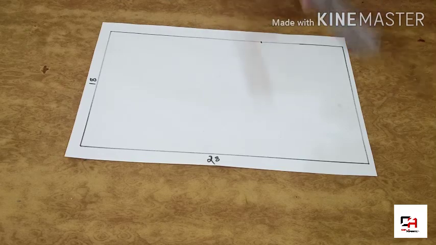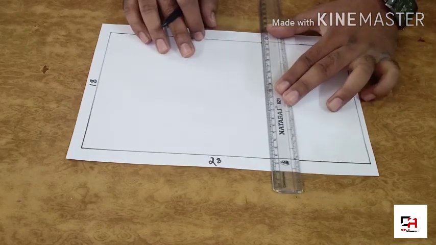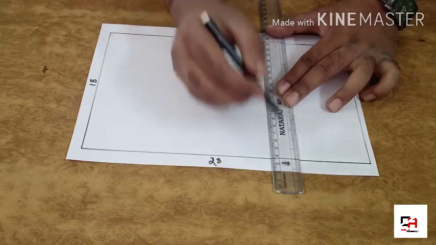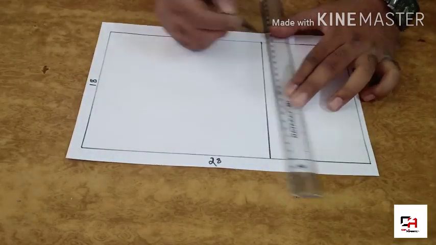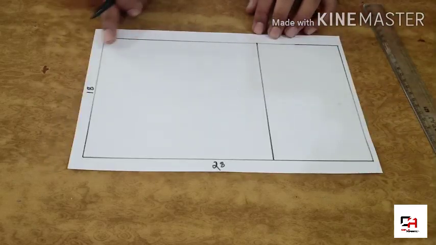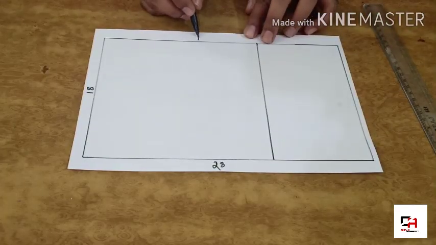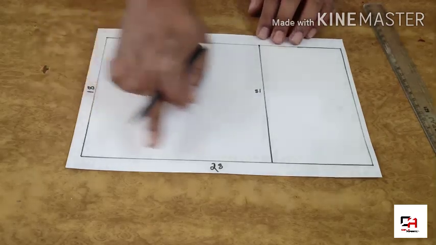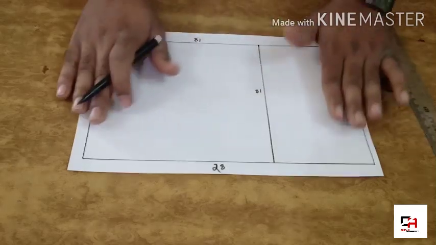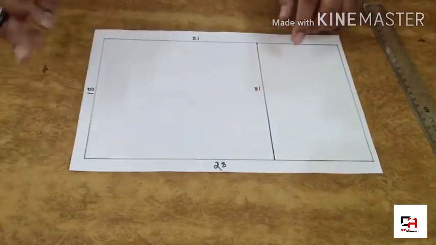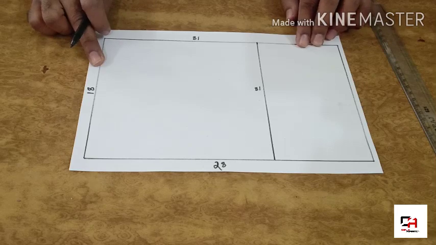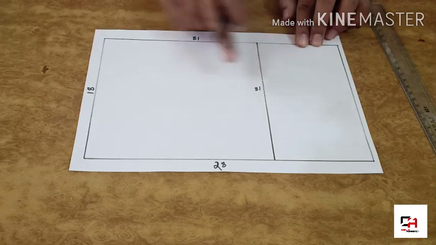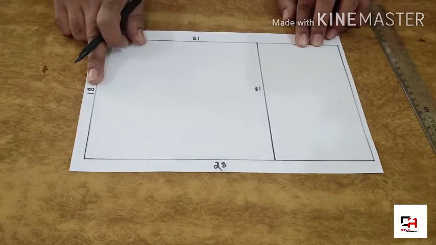It comes here somewhere. Okay, now I have drawn a square. This side is also 18 and this side is also 18. Now only one square I am able to draw in the entire rectangle of length 28 and width 18 centimeter. So the condition is I am going to draw the maximum possible square here, taking the width 18.